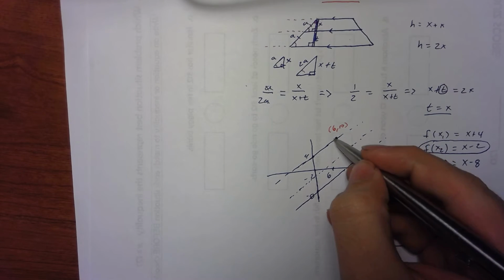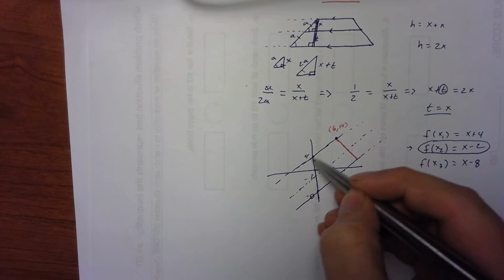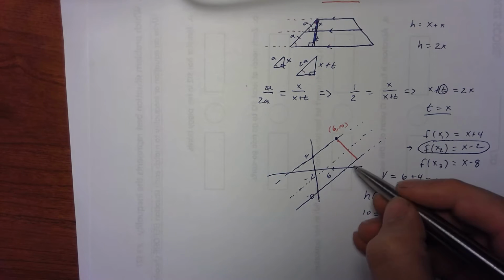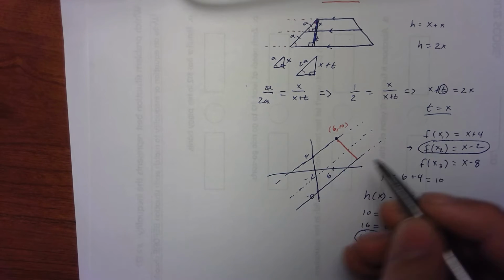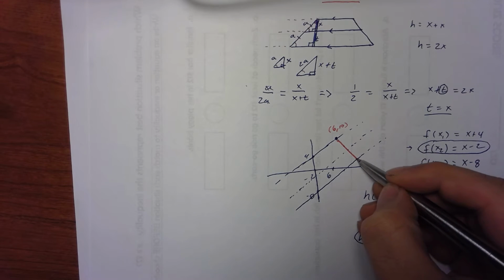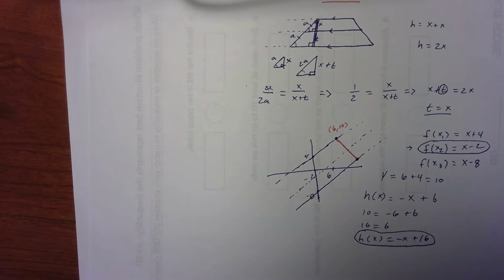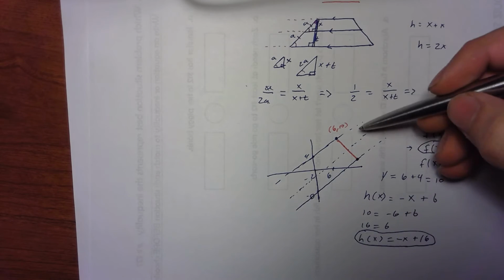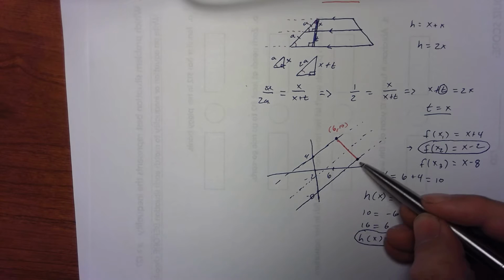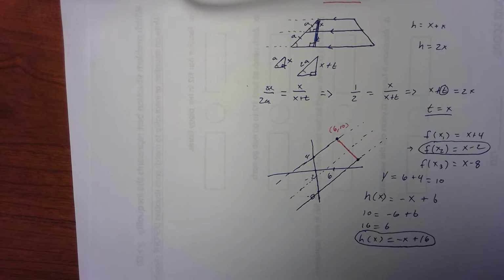Okay, so now we have this perpendicular line to the first one we got. And of course, since it's parallel, then it's perpendicular to this as well. So now we can find the point that's on the lower base. How do we do that? Well, now we have an equation to describe this line, and an equation for this line. So all we need to do is see where they intersect.